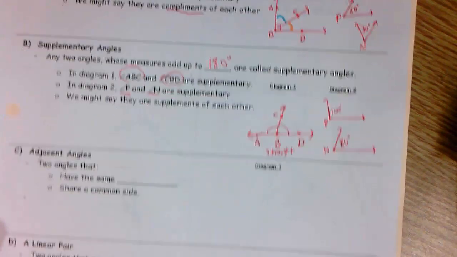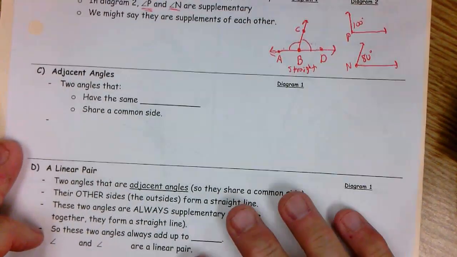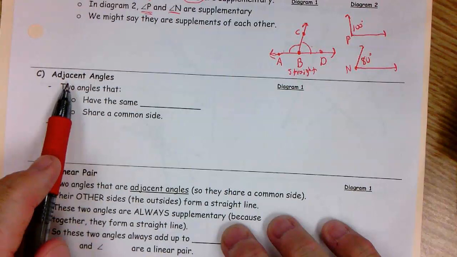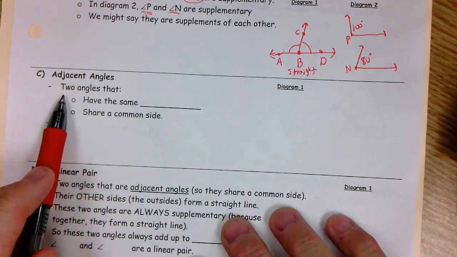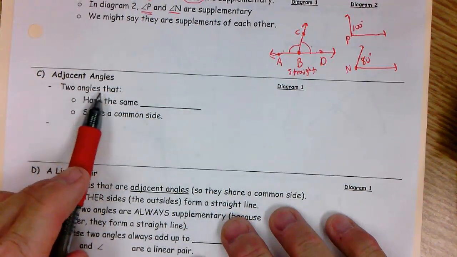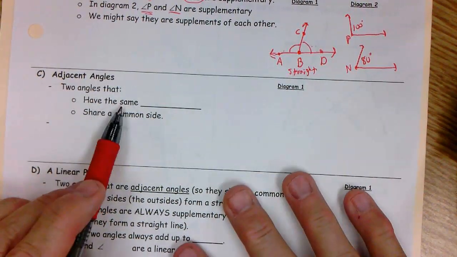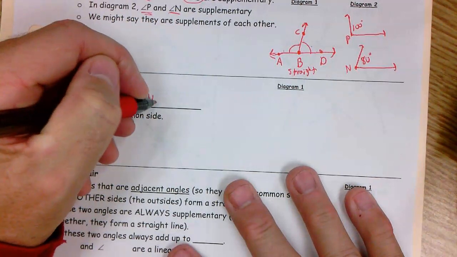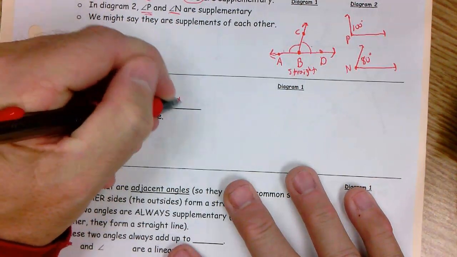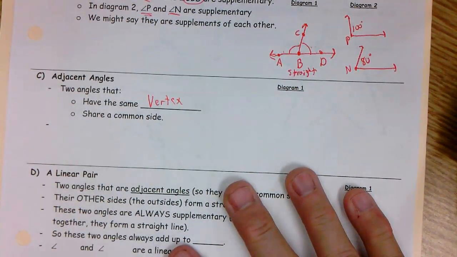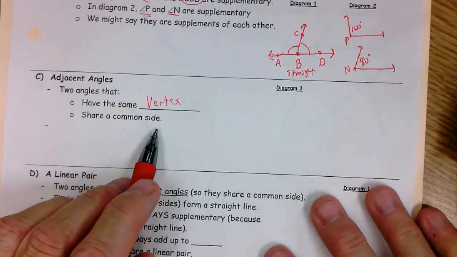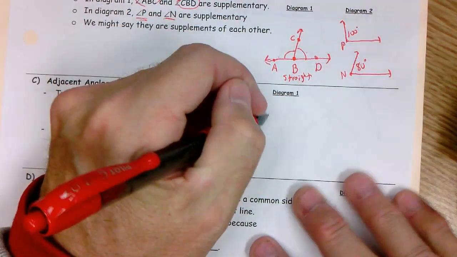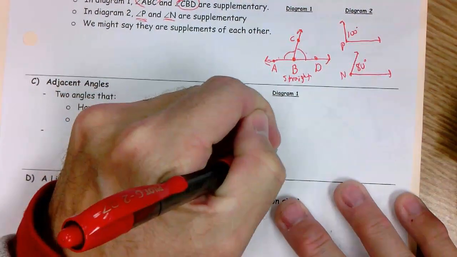All right, we're moving. 3 more to go. So now I've got this thing called adjacent angles. Adjacent angles are two angles that have the same vertex. Okay, so they have to have the same vertex, and they have to share a common side. So let me draw a diagram here.